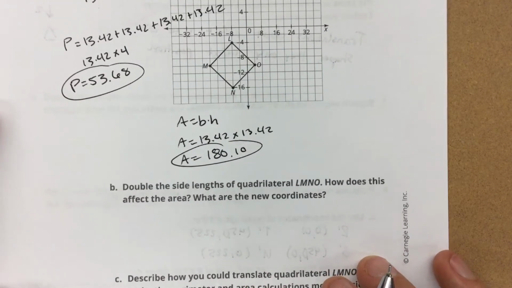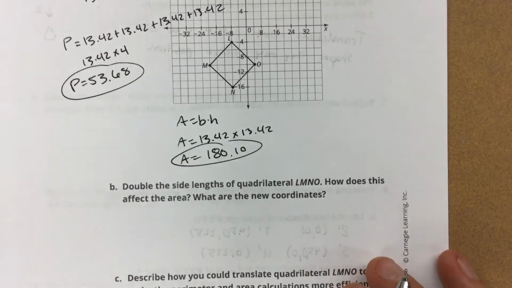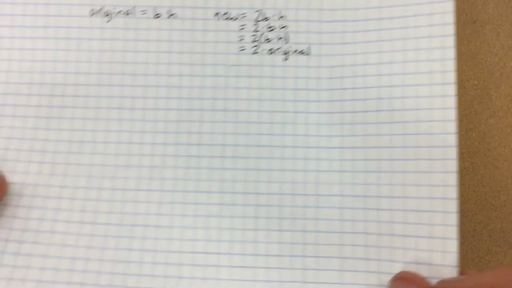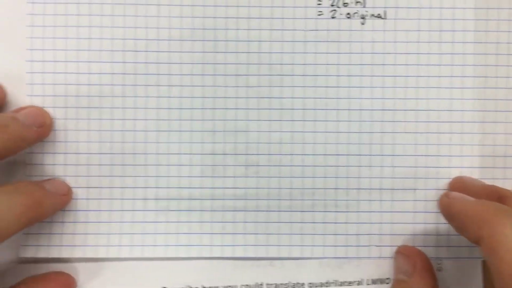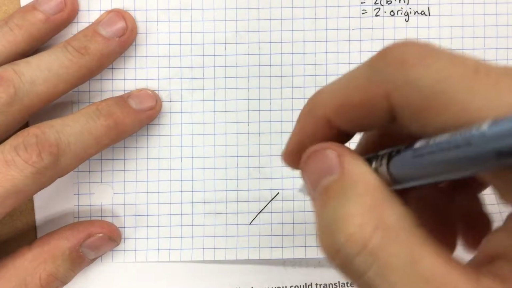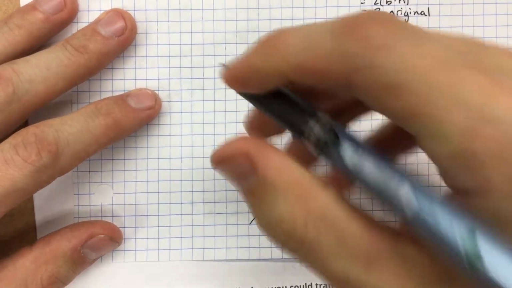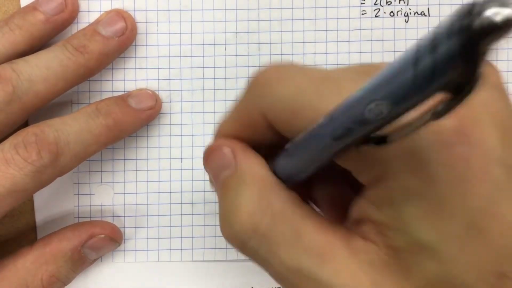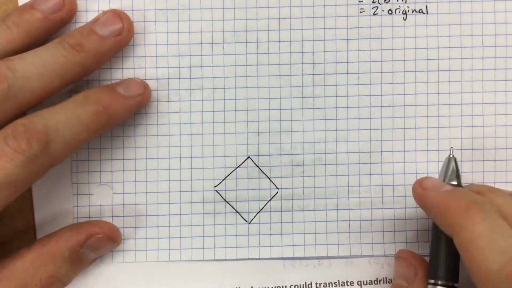Perfect, so now I'm going to double the side lengths of this quadrilateral, L, M, N, O. How does this affect the area? What are the new coordinates? Okay, so I'm going to be on there's one from our last video here. I'm going to draw this. I'm going to go 1, 2, 3. So here's our shape, approximately, okay?